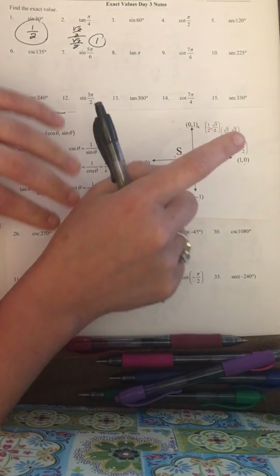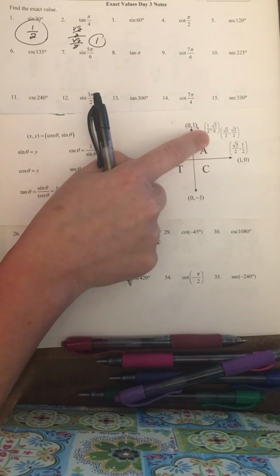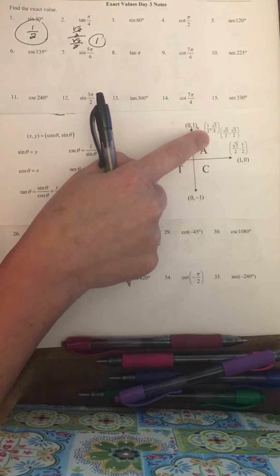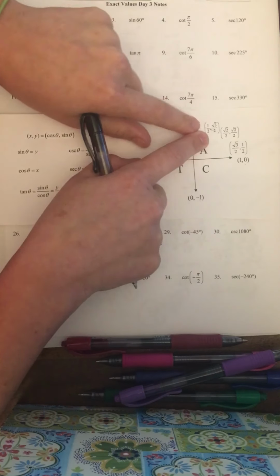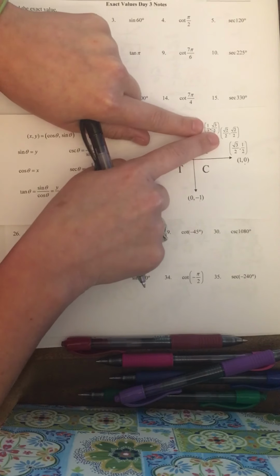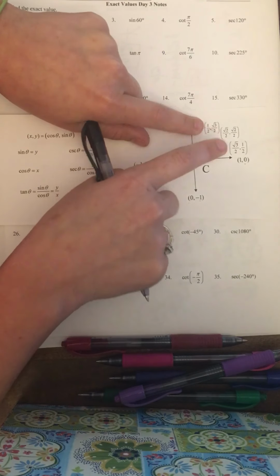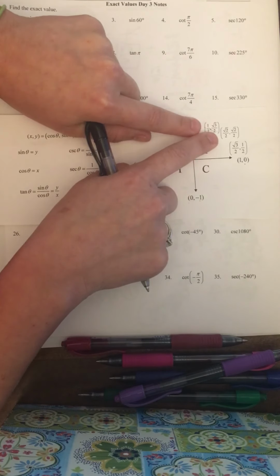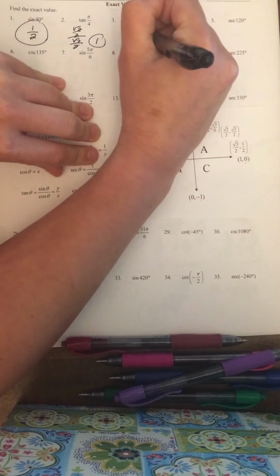Number 3, sine of 60 degrees. Oh, the first 3 problems are the same as yesterday, but the rest are different, so don't think you're doing the same thing again. Sine of 60, this is our 60-degree reference angle point, and sine is second, so that would be the square root of 3 over 2.